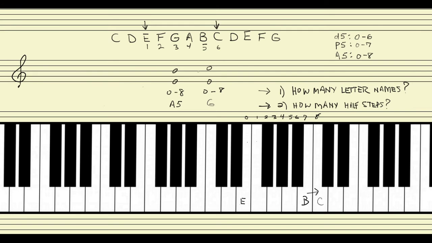How can we rewrite these 2 notes? How can we keep the integrity of that fifth, of those 5 letter names, and still have those 8 half steps? Well, there's another way that we can raise that B to the C, and that is with the sharp symbol in front of the B. Remember, the sharp symbol simply means raise this note by 1 half step.